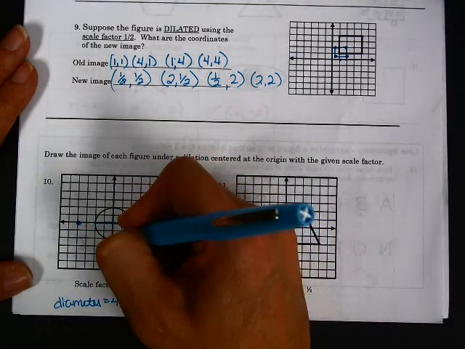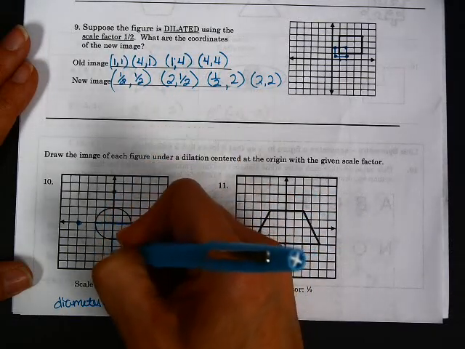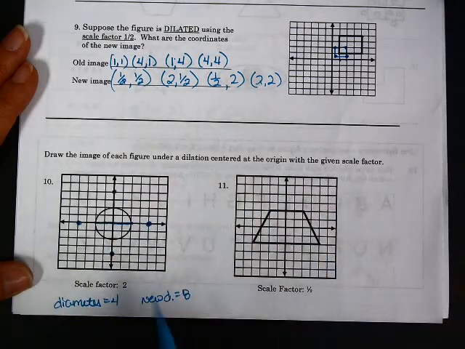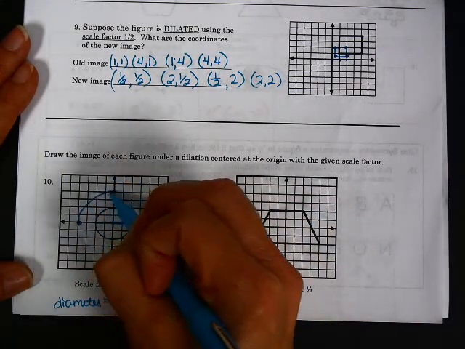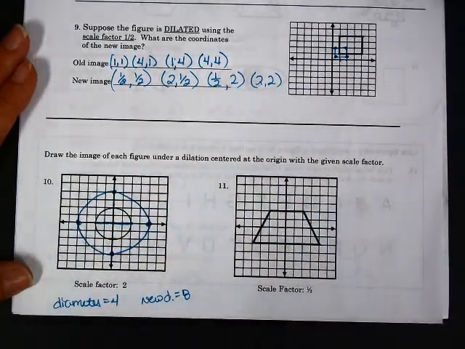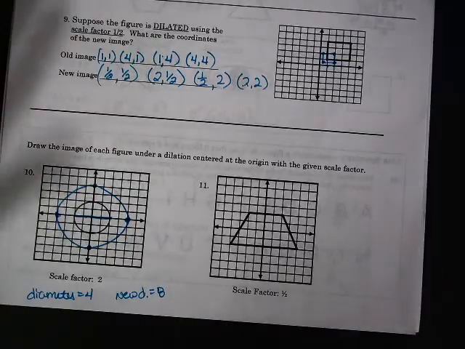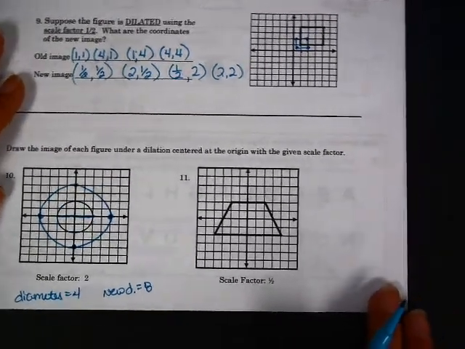Now I can do the same thing this direction. 2 more this way, 2 more this way. And now I've got these 4 points, and it's just a matter of connecting the dots. It's very hard to do to make a pretty circle. But now your circle is twice as big as the original one.